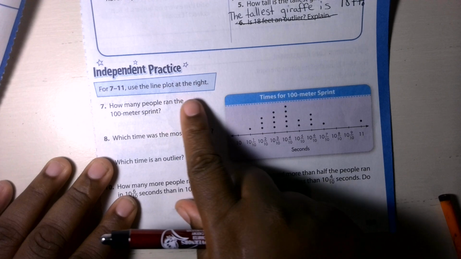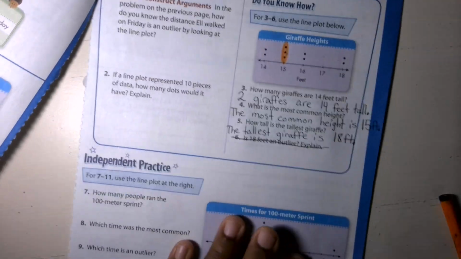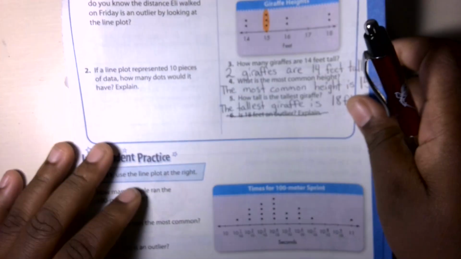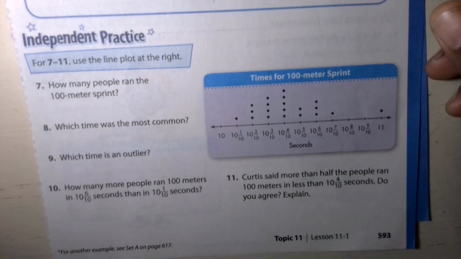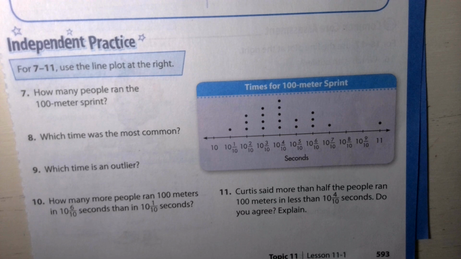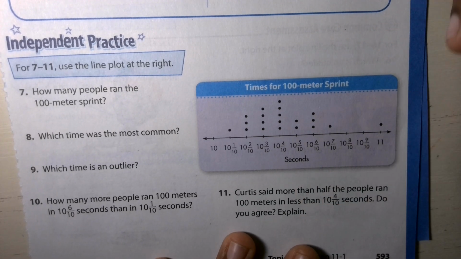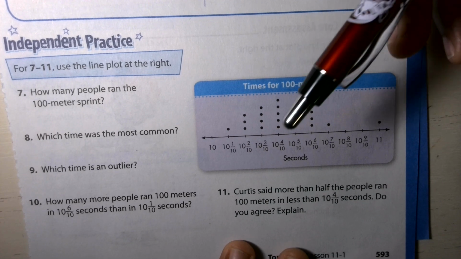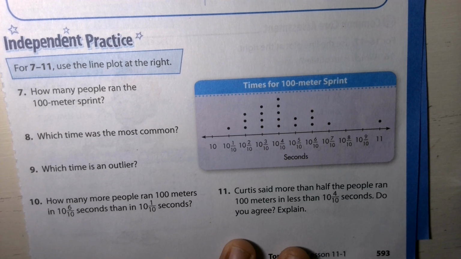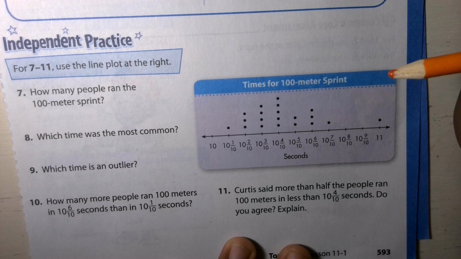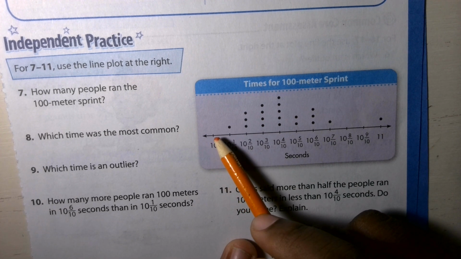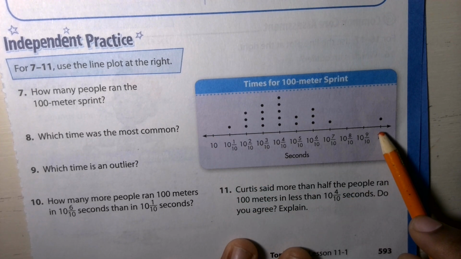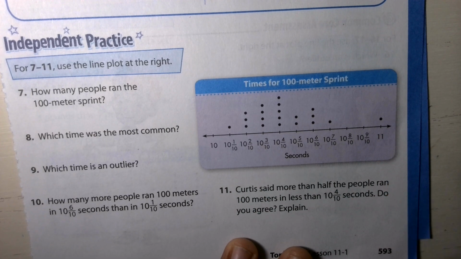For 7 through 11, use the line plot at the right. So I'm going to take a moment and read the line plot. These are the times for a 100-meter sprint. So people are running 100 meters and they're tracking their time. The least time is 10 seconds and the greatest time is 11 seconds.